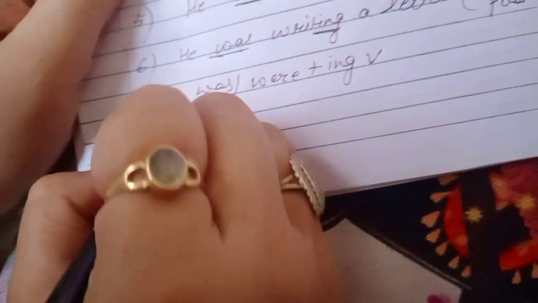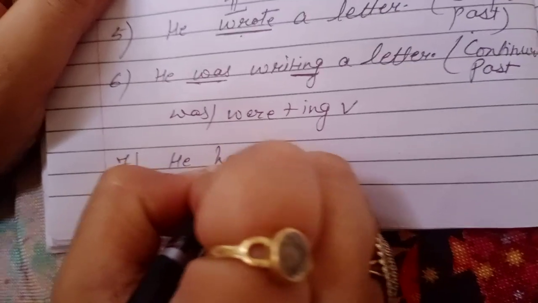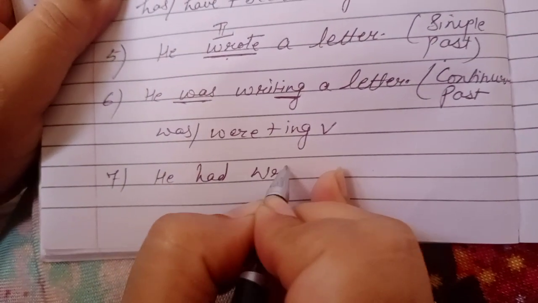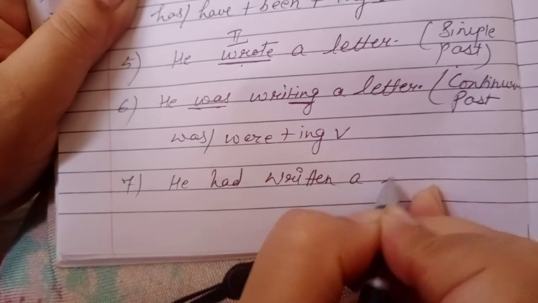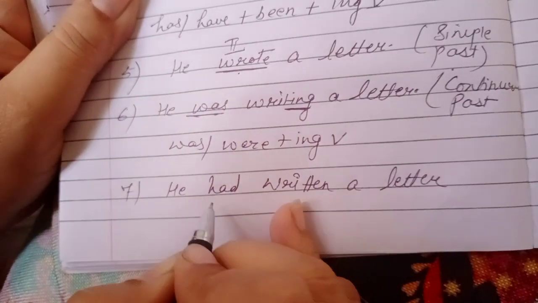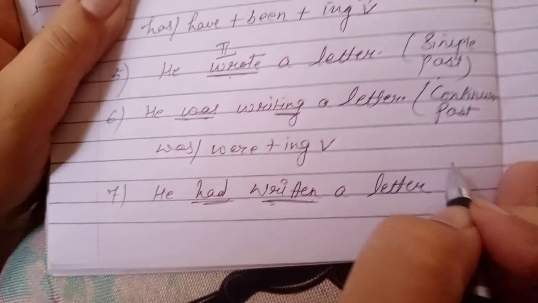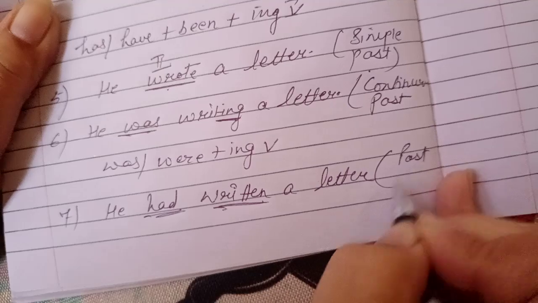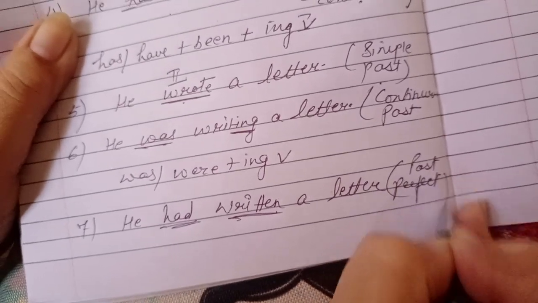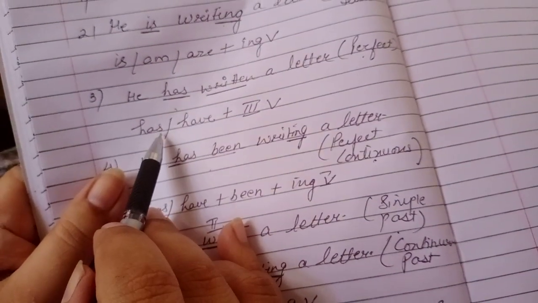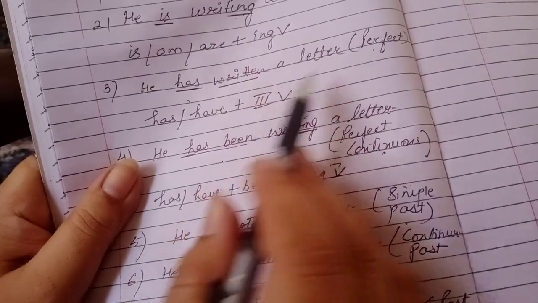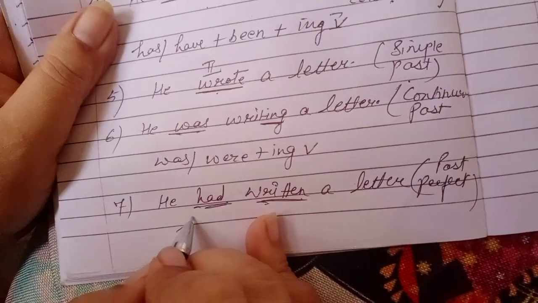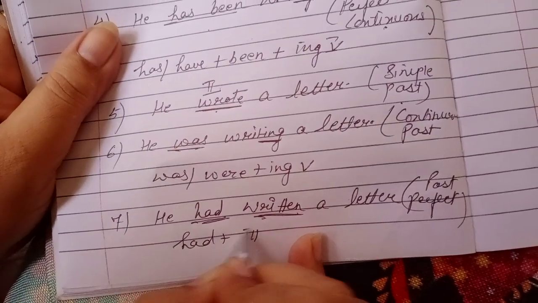Now number 7, he had written a letter. The word had and third form indicates that it is past perfect. Similarly, I have told you whenever there is has, have plus third form, it is present perfect. Whenever there is had plus third form, it is past perfect.